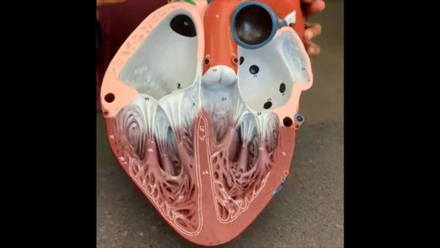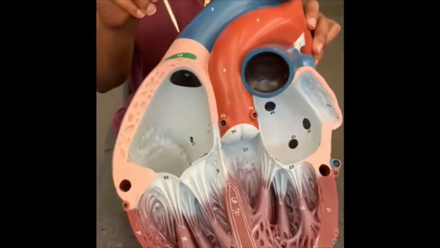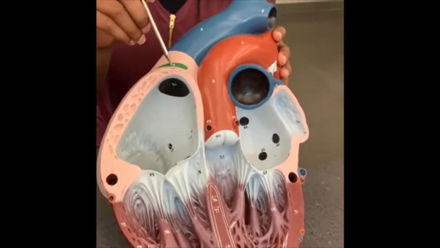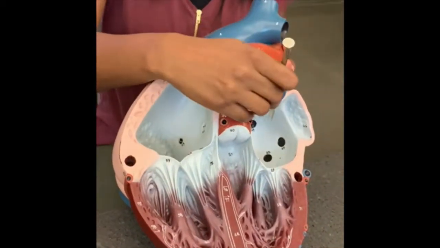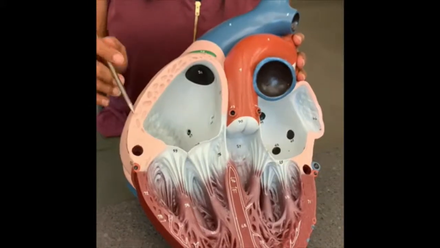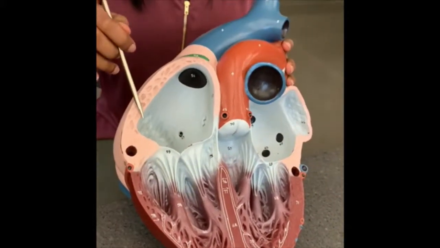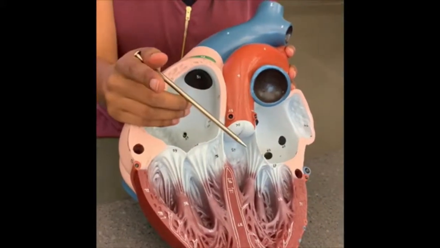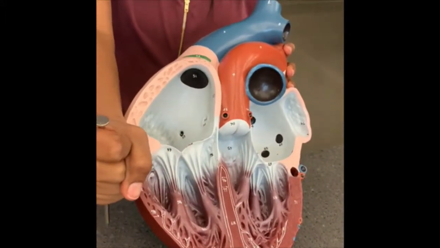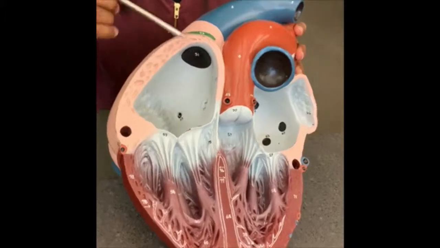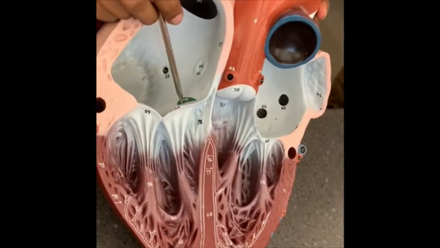So to begin the process, what is getting depolarized first? SA node. SA node gets depolarized, then it goes through the intercalated discs of the heart muscle, and it does what to the atria? It first depolarizes. After depolarization comes systole, atrial systole. Okay. By then, the signal has reached the AV node.